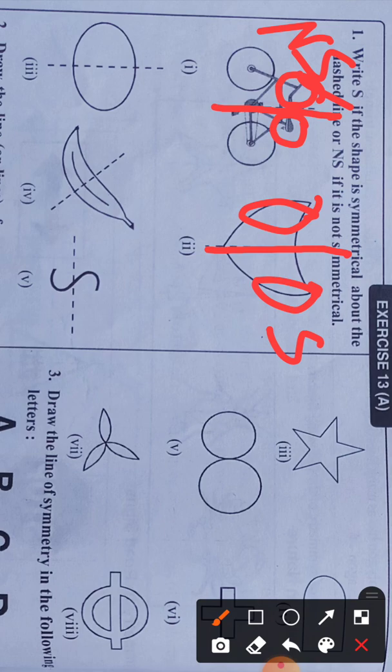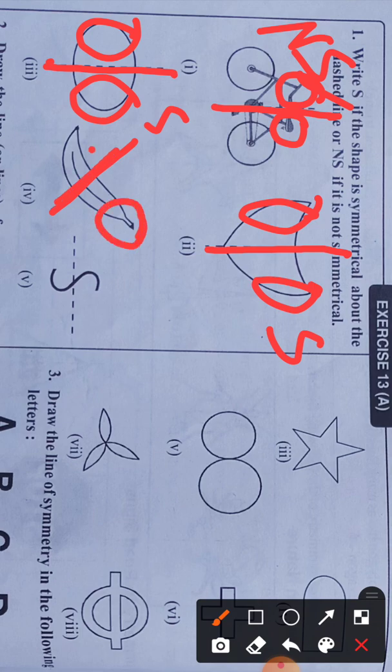We'll write S. And this one, if you fold along this line, this part will overlap the other part. As a result, this is symmetrical. Now this, if you try to fold along this line, then you will find this part is not overlapping this part, therefore it will be non-symmetrical.